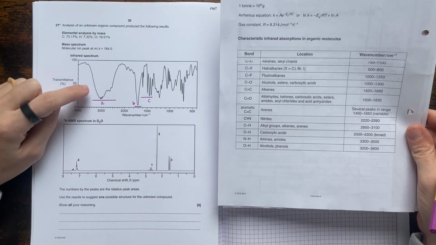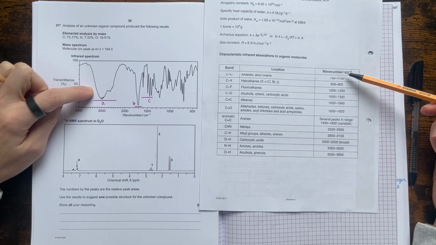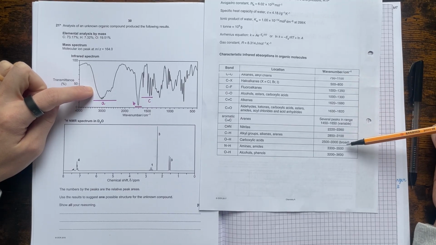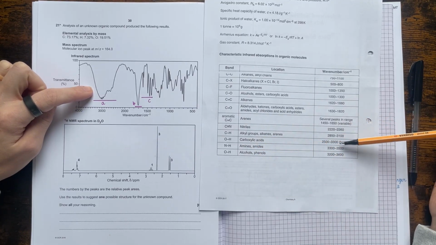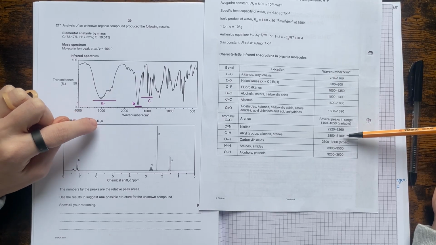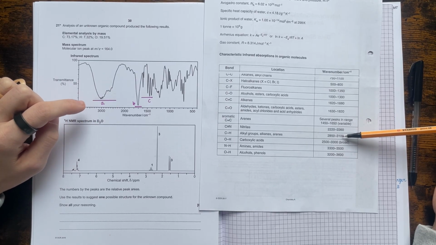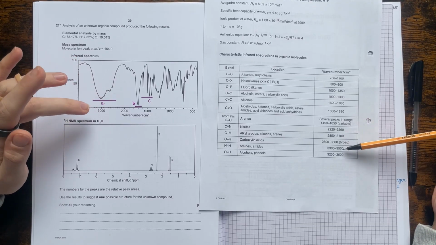So A is a very, very broad peak, and if we go down the list on the data sheet, the only one that says it's ever broad is the carboxylic acid OH peak. Now I know that that lies in the same sort of region as some of these other peaks. So for example, the C to H bond, which will also be built into that peak.